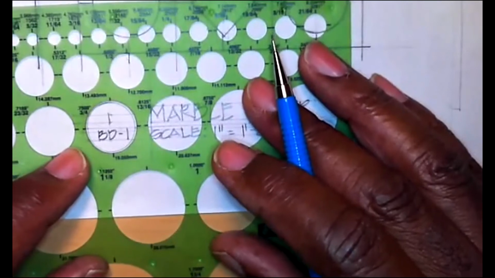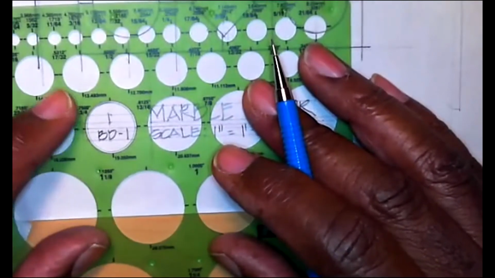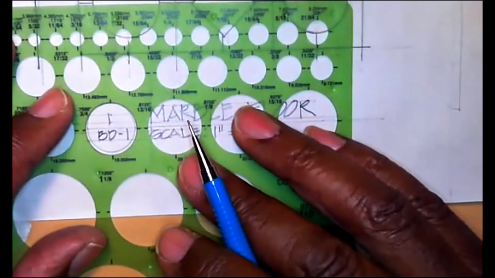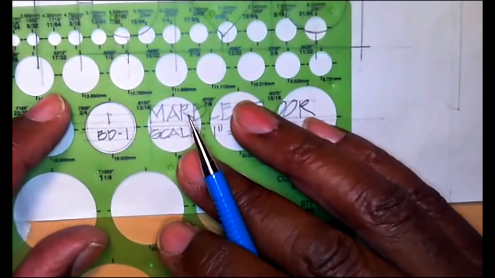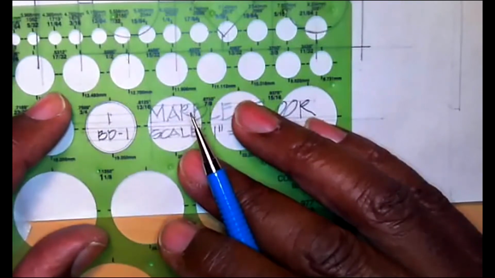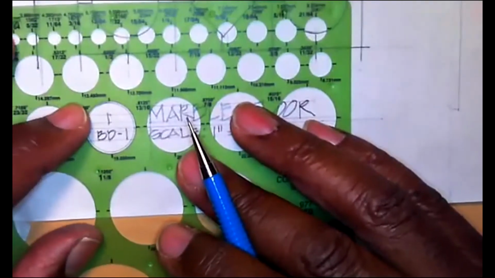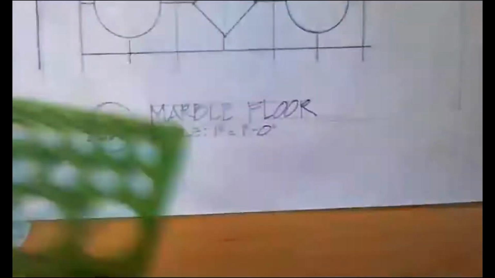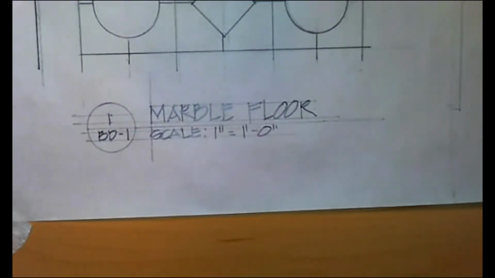I think what I want to do is lighten that circle up a little bit, so I don't have any double lines.